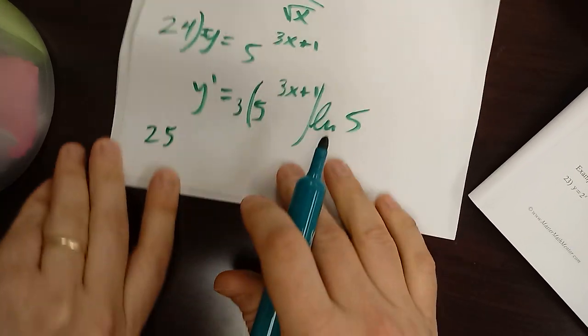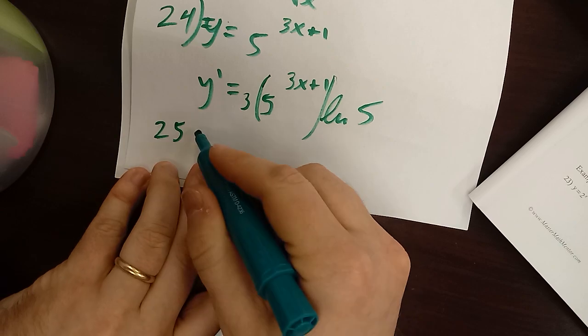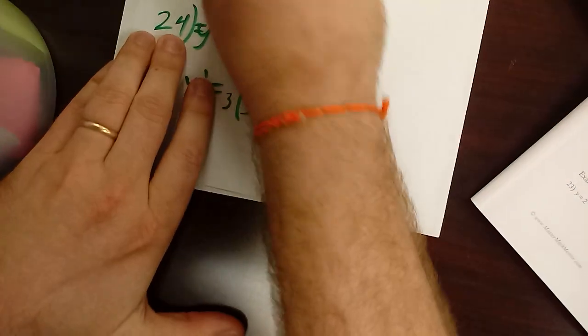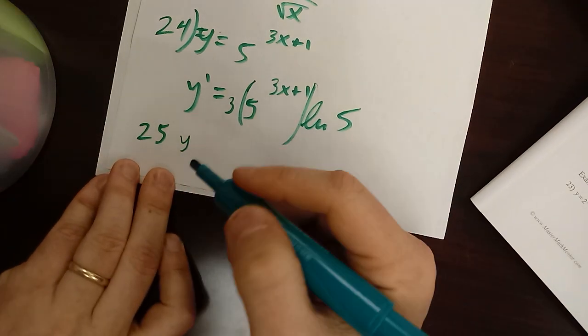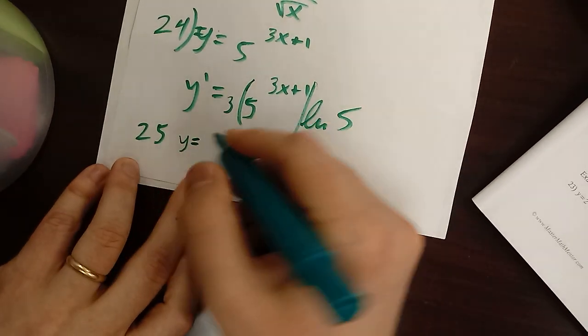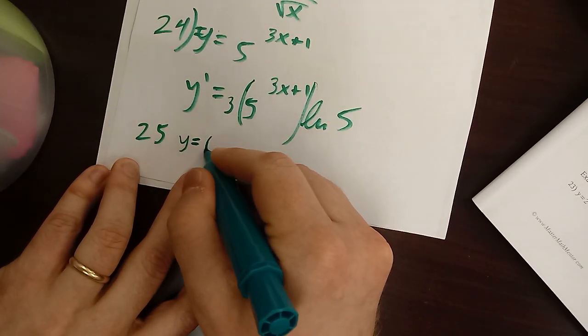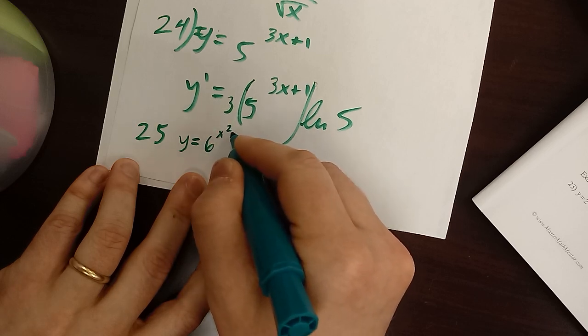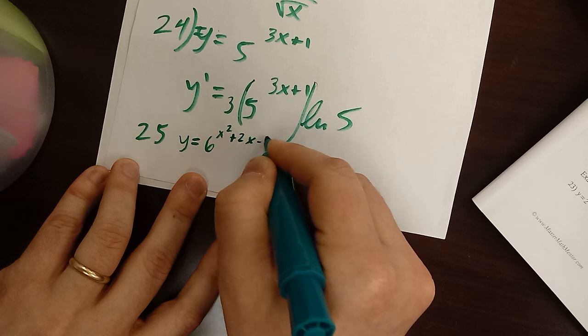25 says what? Come on, paper. Come on. It says y equals 6 to the x squared plus 2x minus 1.